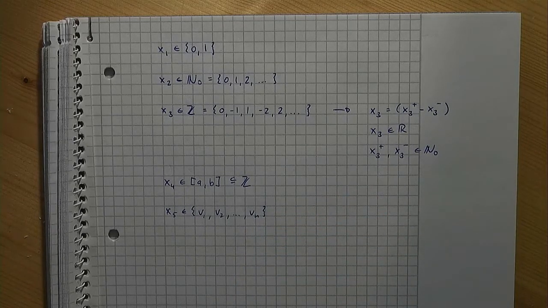Such domains can be represented with the help of binary variables y1, y2, and so on as follows.